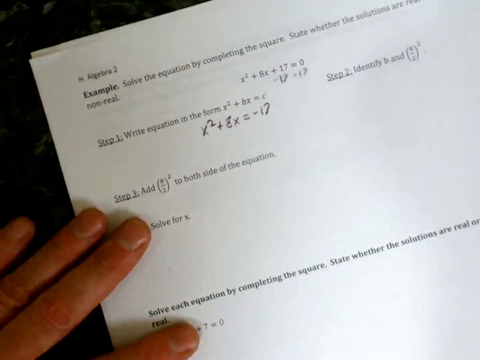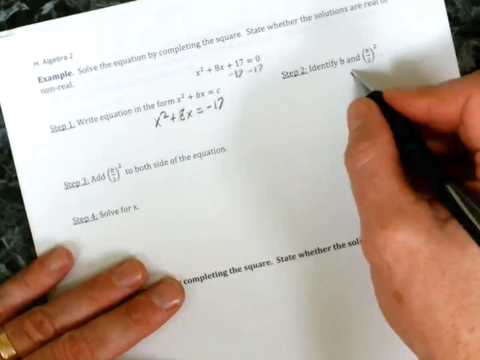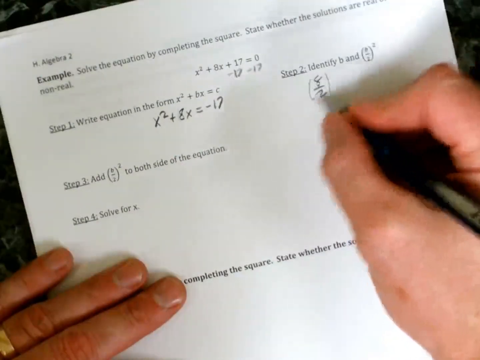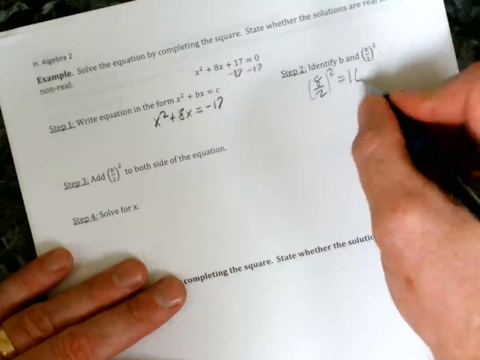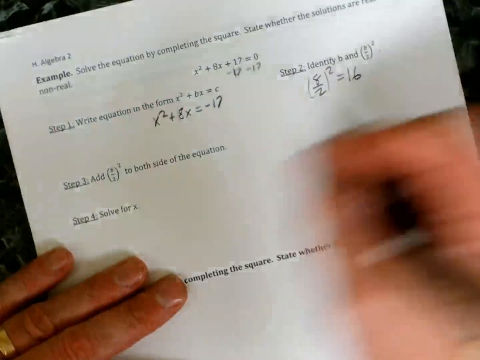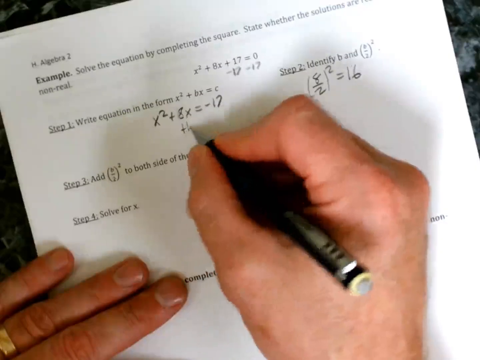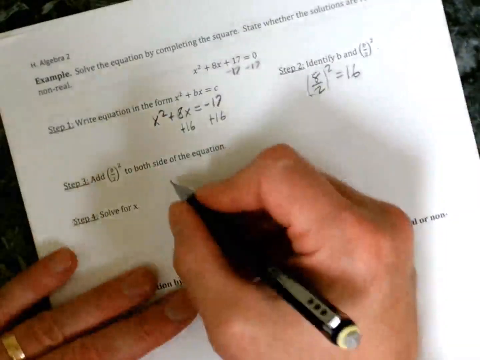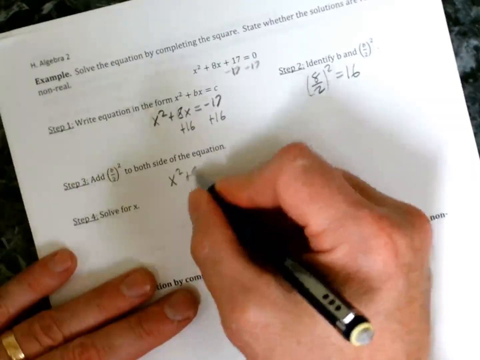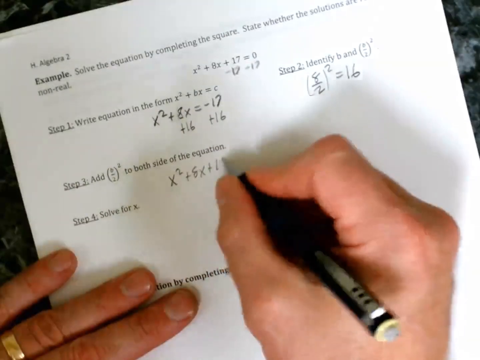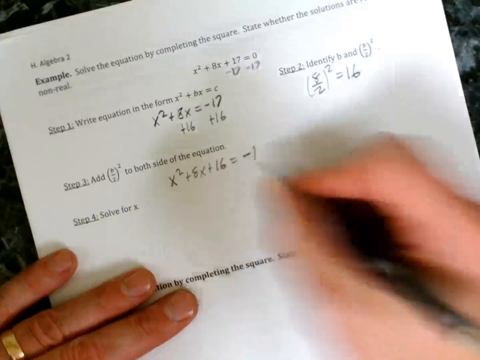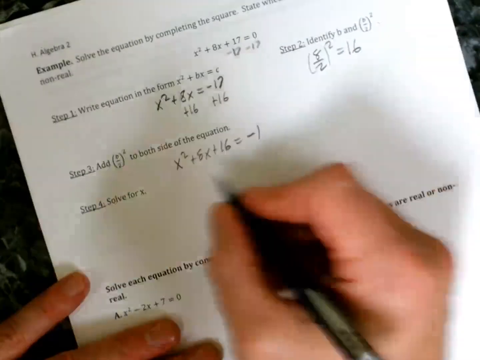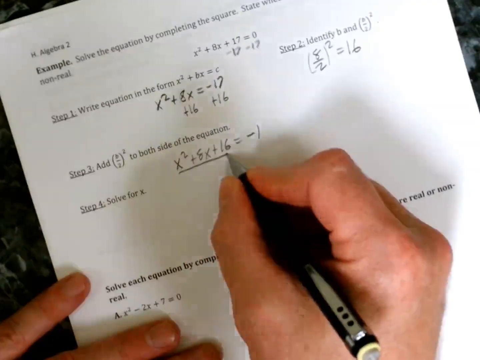And then it says identify what half of b squared is. So that would be 8 divided by 2 squared. So we can see it's 16. So we're going to add that to both sides. I'm going to add 16 here. I'm going to add 16 here. And I'm going to get x squared plus 8x plus 16 is equal to negative 1. Well, now we know we can factor and solve because this is a perfect square trinomial. We've made it into one.